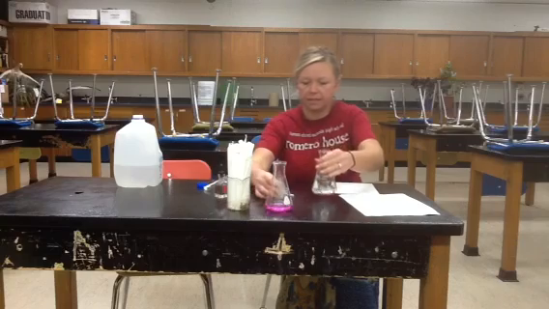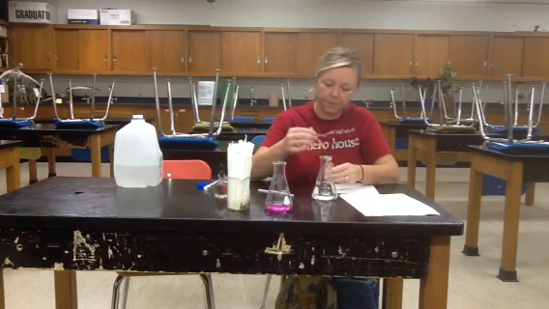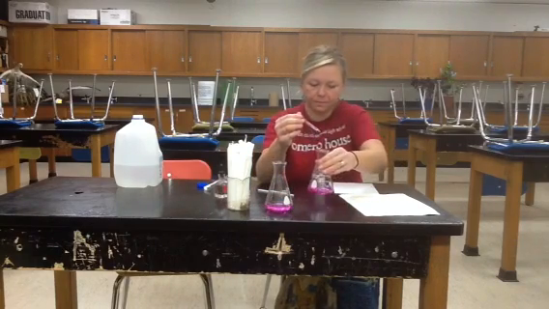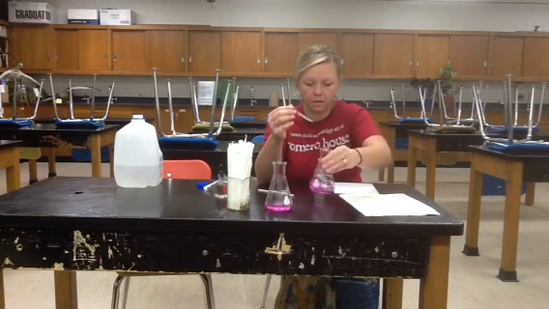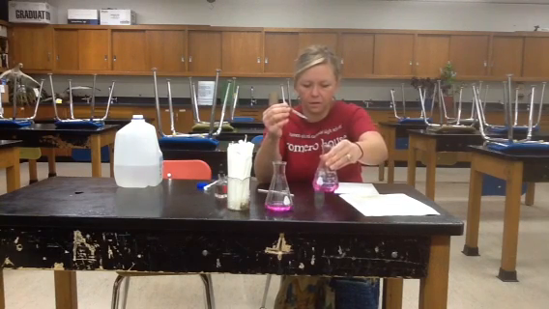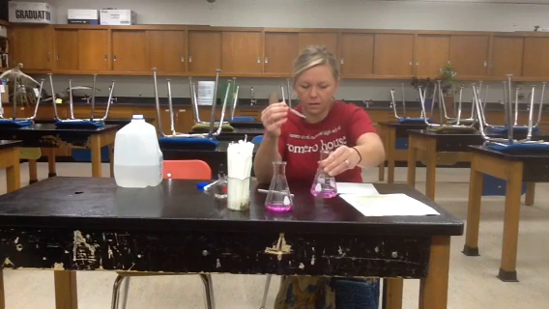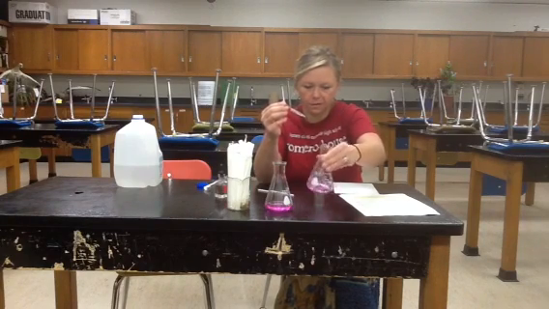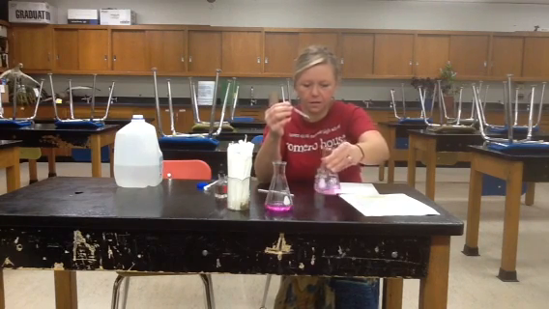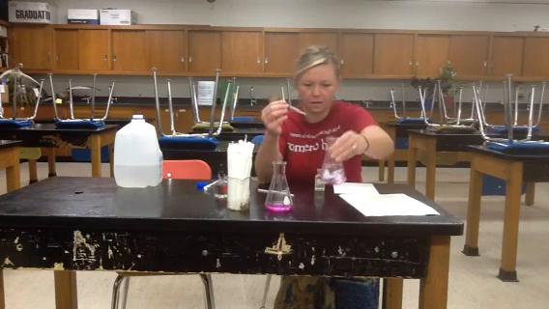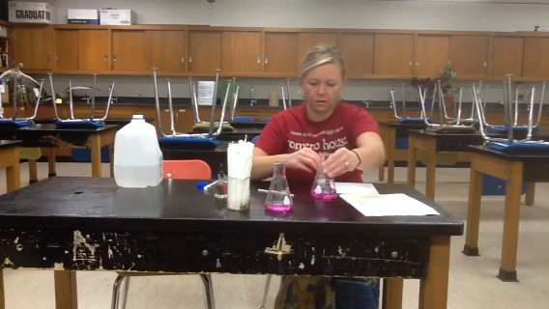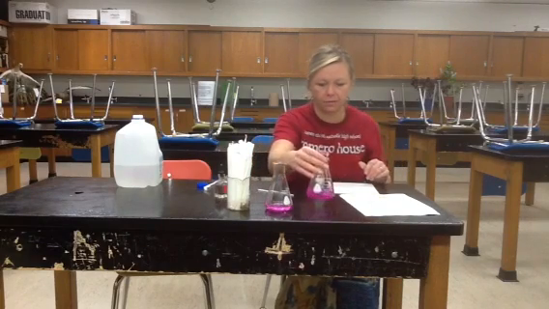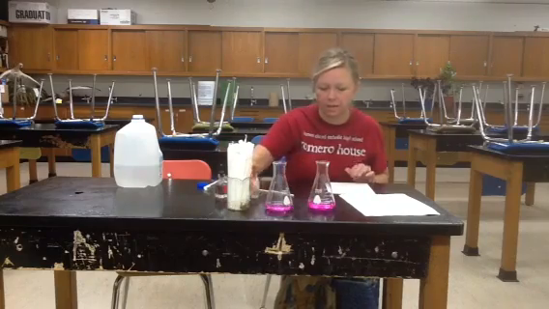Oh, it went back to clear. So we're going to add 1 more drop. I think I'll put 1 more in there. There, our pink color is restored. So that was actually 3 drops of sodium hydroxide.